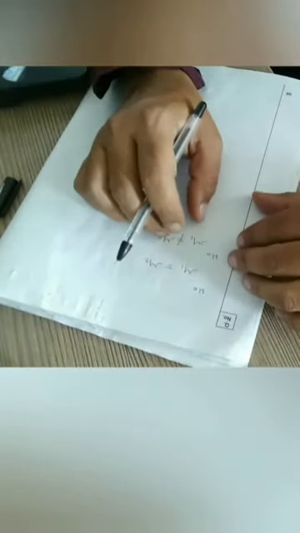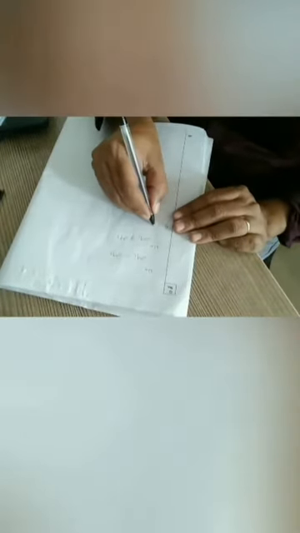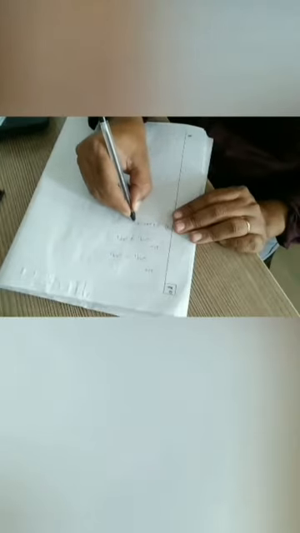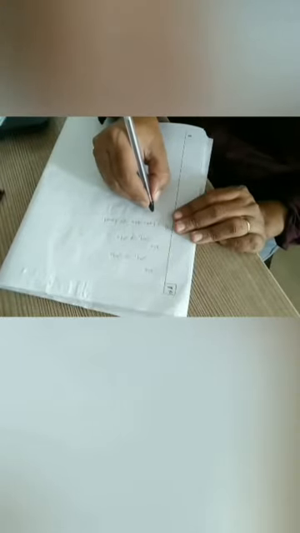That's how we formulate the null and alternative hypotheses. Then step 2 is to state the alpha level. As I have already mentioned, the alpha level should be mentioned in the question.